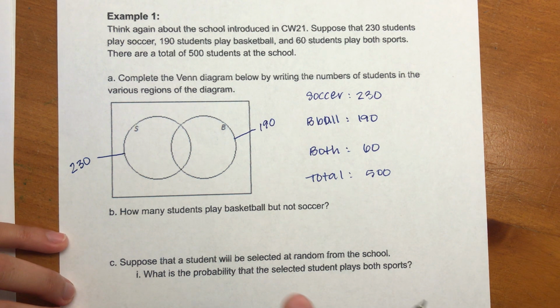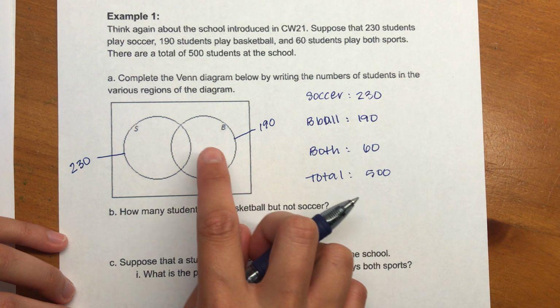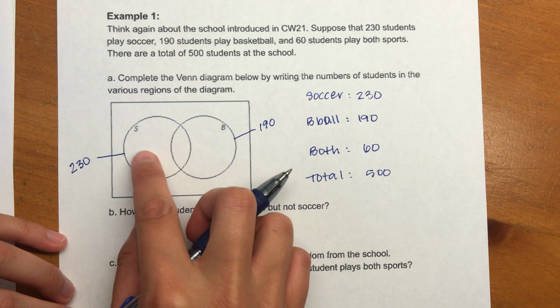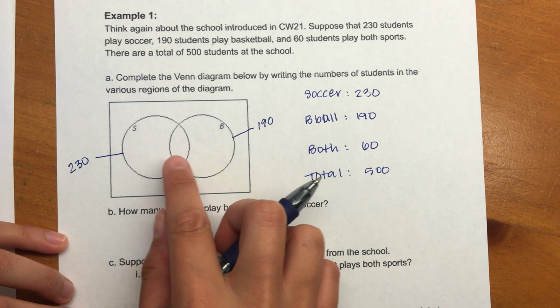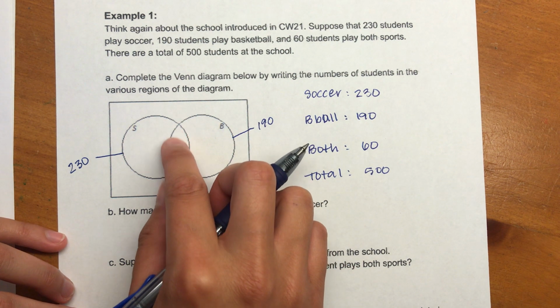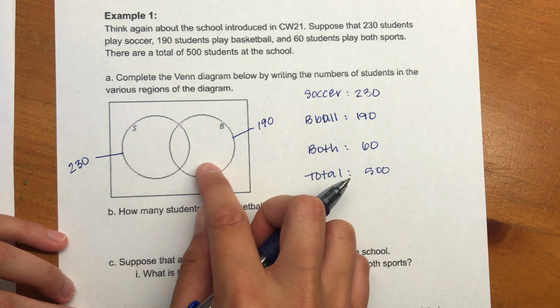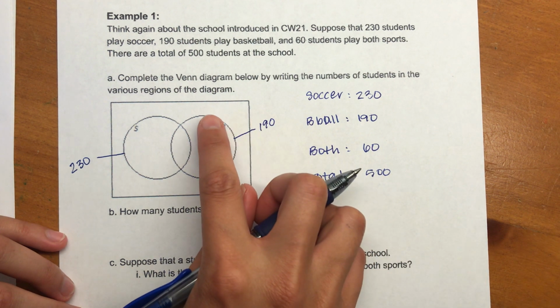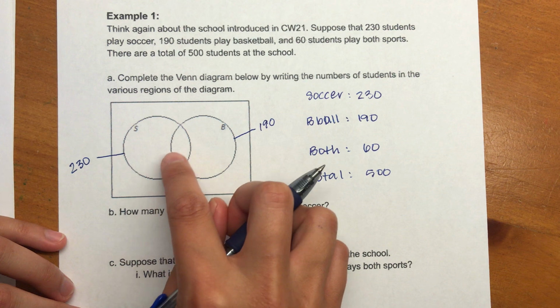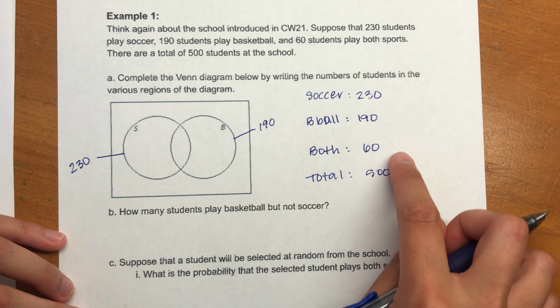But each of these parts of the Venn diagram represent a different thing. So this part is students who only play soccer and not basketball. The middle part will be students who play both, and this side will be students who only play basketball and not soccer.